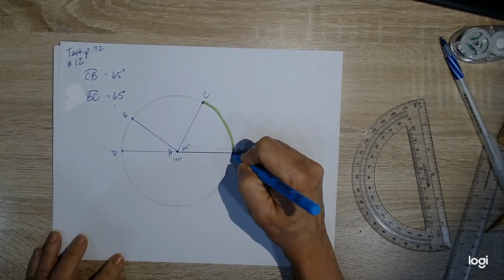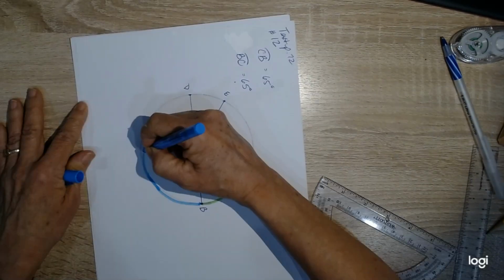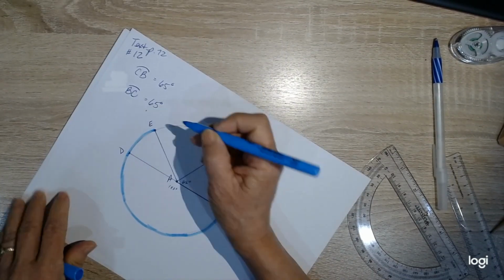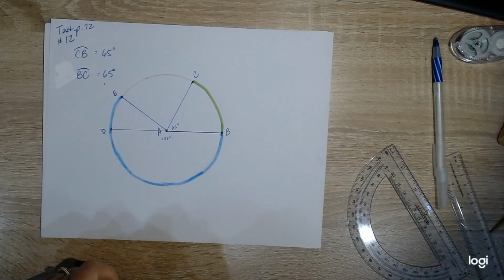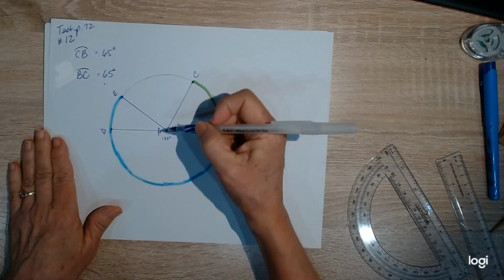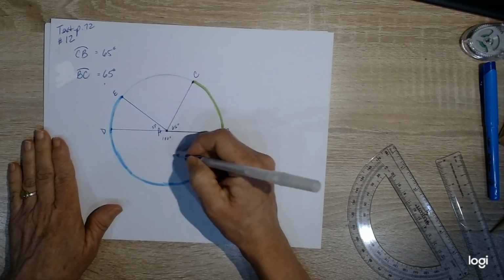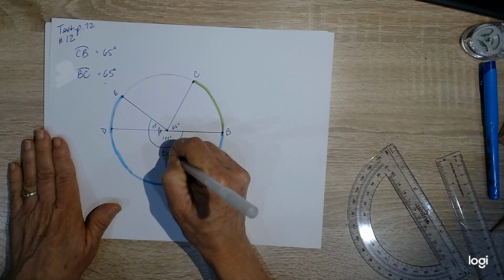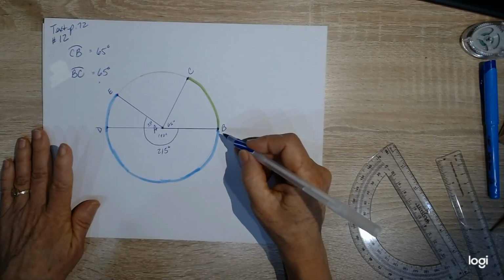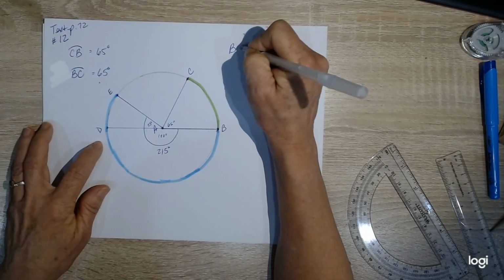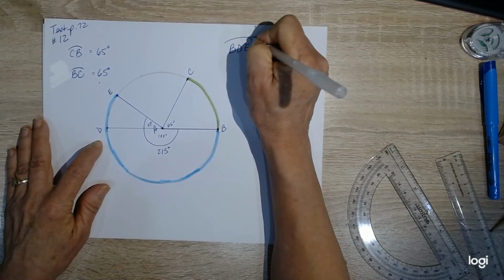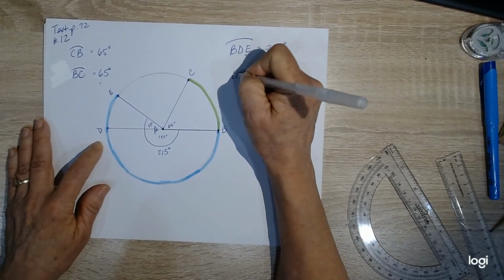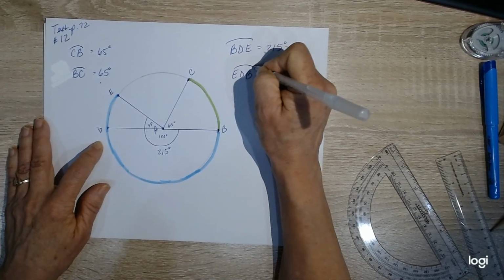So I went this direction, B, all the way over to E, okay? And notice that 180 plus 35 degrees gives me a total arc measure of 250. I would label this one arc BDE is 215 degrees. I could have also said arc EDB, right?